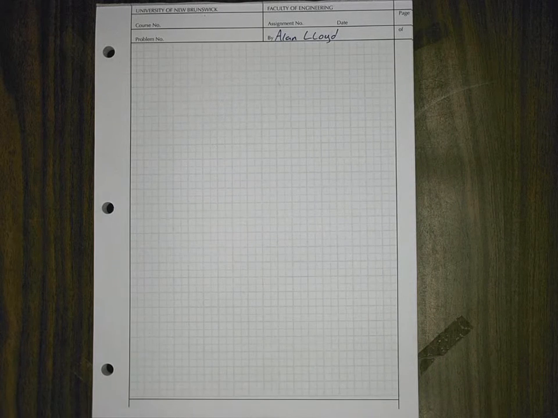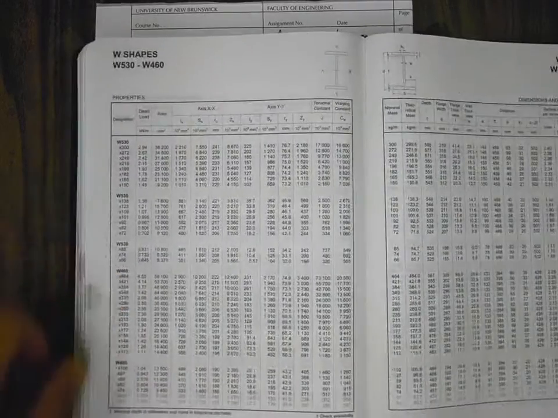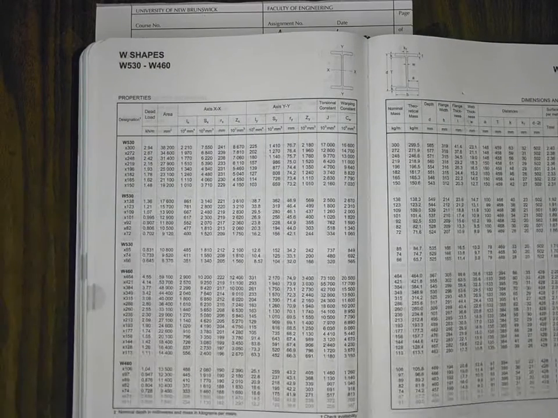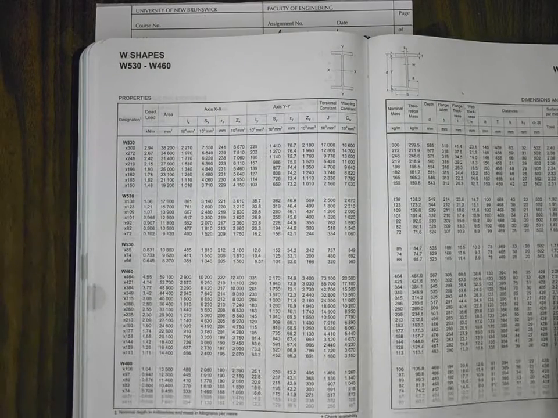So the difference between elastic and plastic section properties is very important when we study structural steel design. And that has to do with the different resistance and moment for various shapes under various conditions of loading, either yielding or ultimate condition.